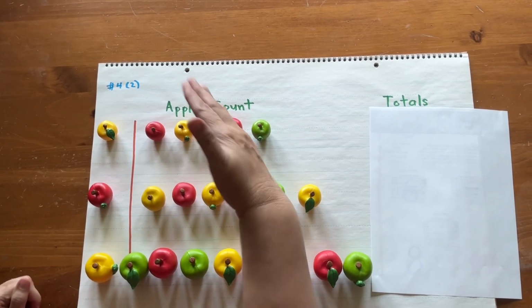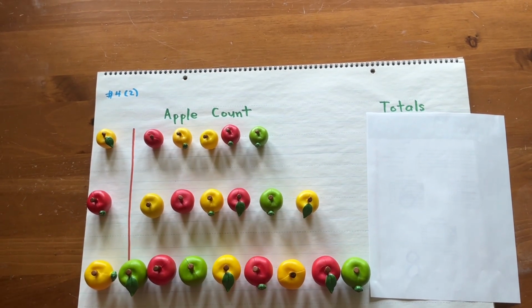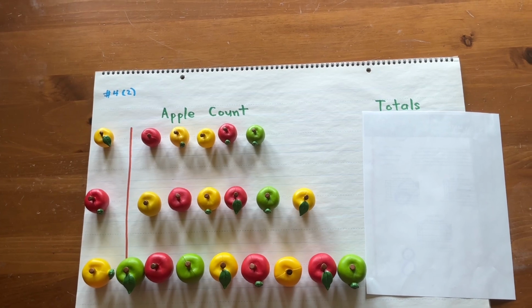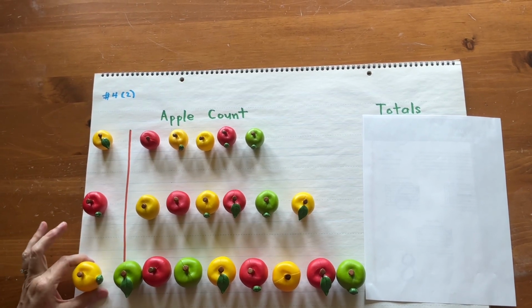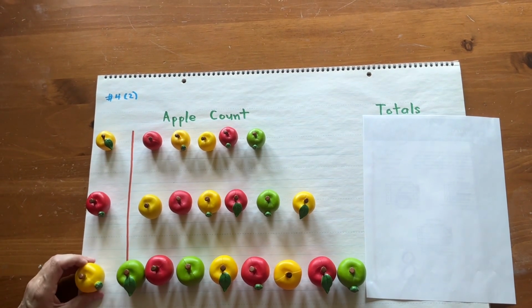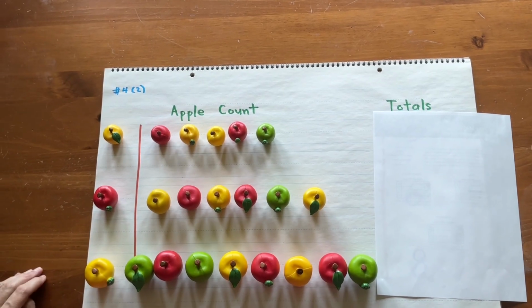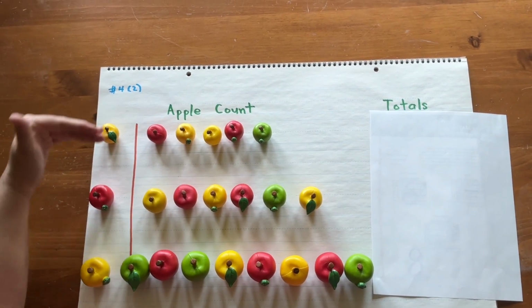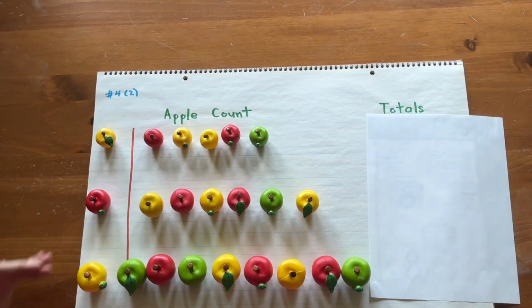So I have my small, medium, and large. And the scholars will have to make sure they do not count the first apple here.